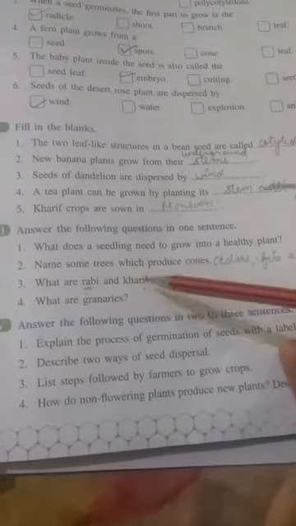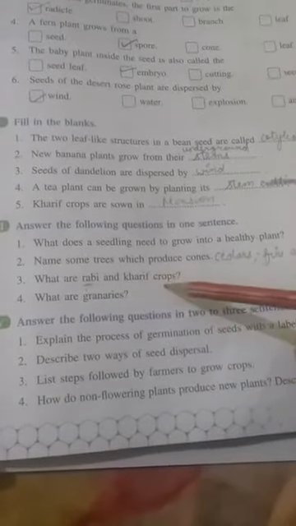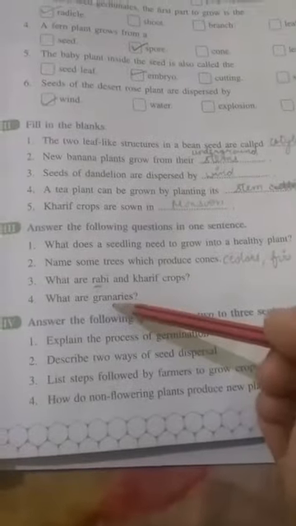So उनके लिए पानी कब चाहिएगा? During monsoon. And monsoon कब आएगा? June to October. So Kharif crops are sown during monsoon and Rabi crops are sown in winter. Clear? Now what are granaries? Granaries are the big houses where the harvested crops are stored properly.